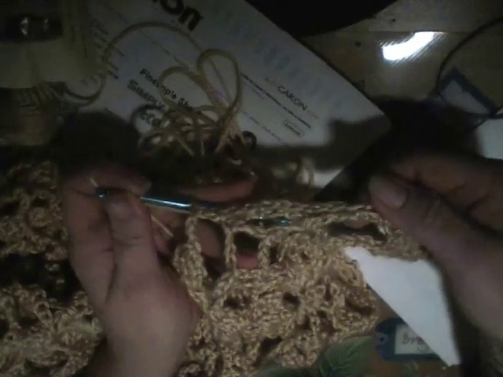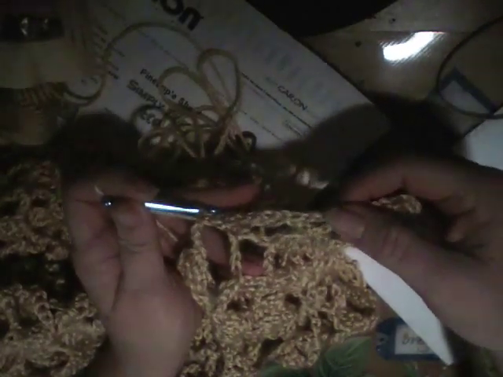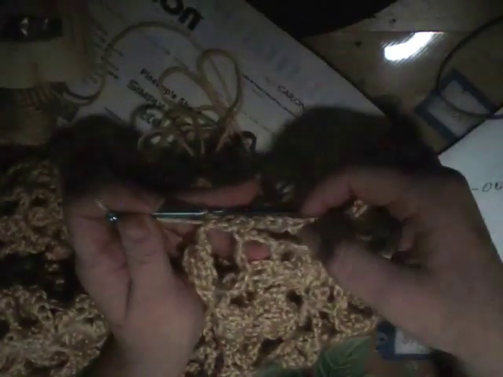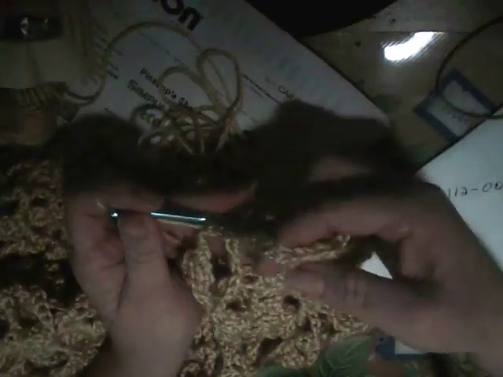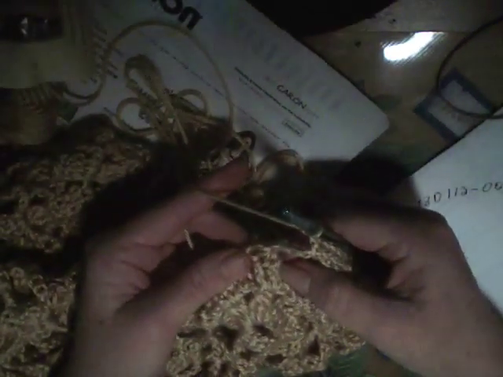And that's what it should look like. Single crochet in the first, chain 3, single crochet, chain 3, single crochet in the next, and then chain 3 and a single crochet in the next chain 6 space, chain 3, and do a triple cluster in the next triple cluster stitch.